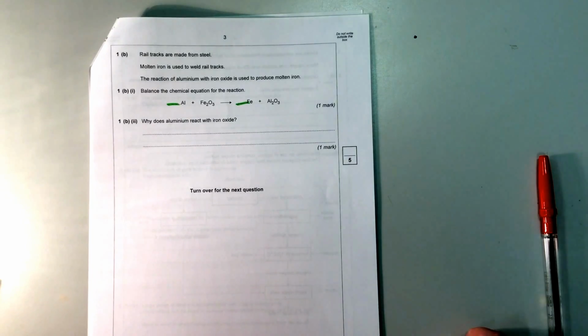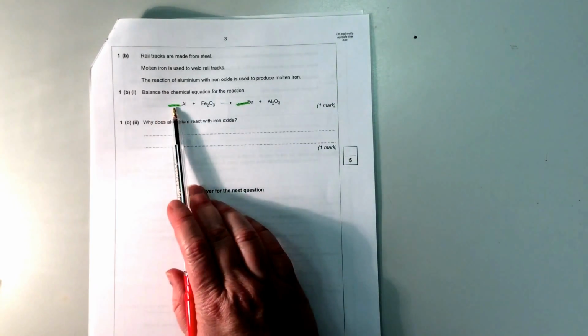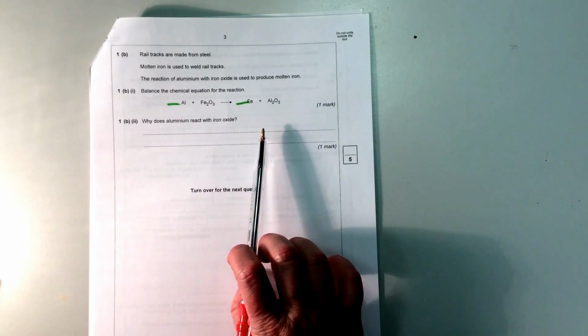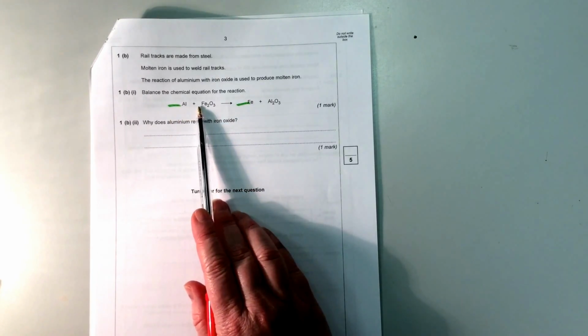What that tells you, if you see one of these questions, is that you need to then put a number here and a number here and nowhere else, because if you've got a balanced equation, the only places you can put numbers are at the very front of the formula.